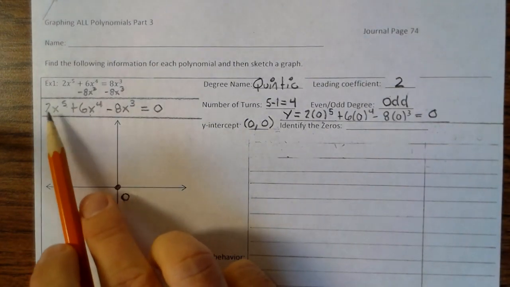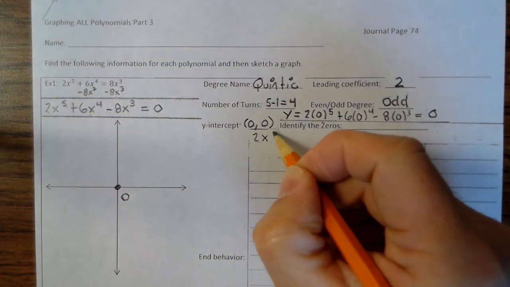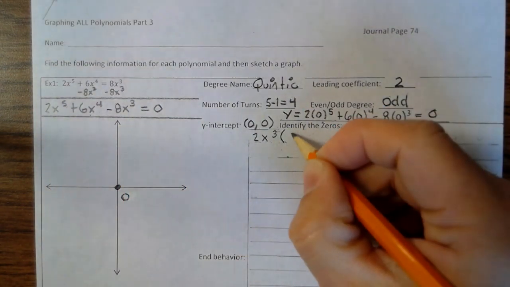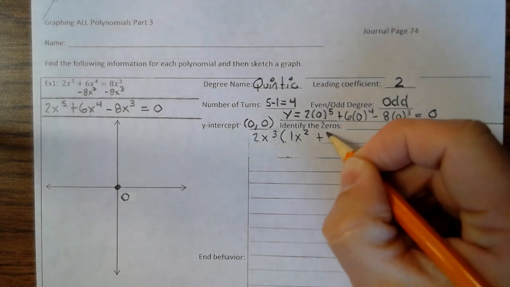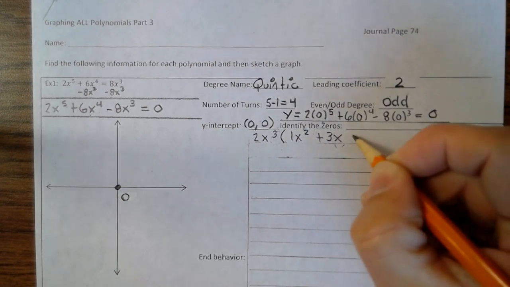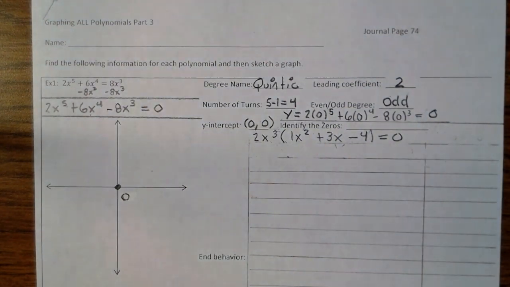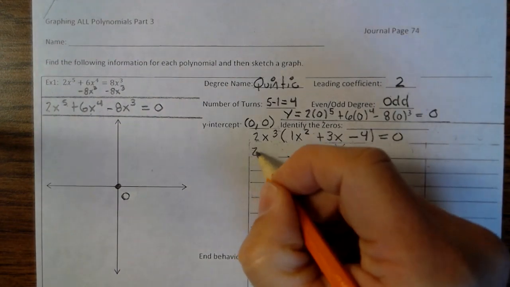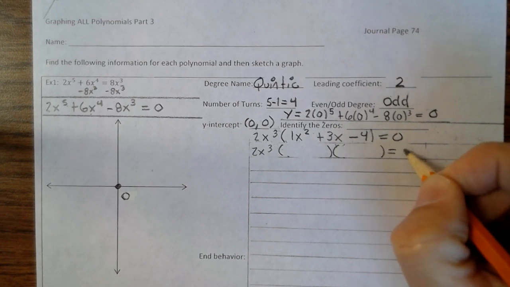Now we need to find the zeros, so we're going to factor and solve. So looks like we can factor 2 and an x cubed from each term. So it's 2x cubed, which leaves 1x squared plus 3x minus 4 equals 0. Okay, so now we have 2x cubed, parentheses, equals 0.